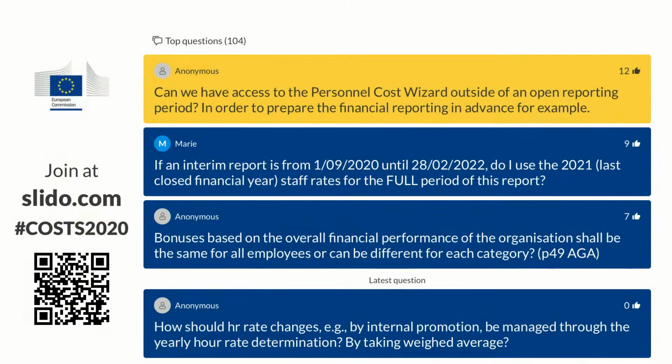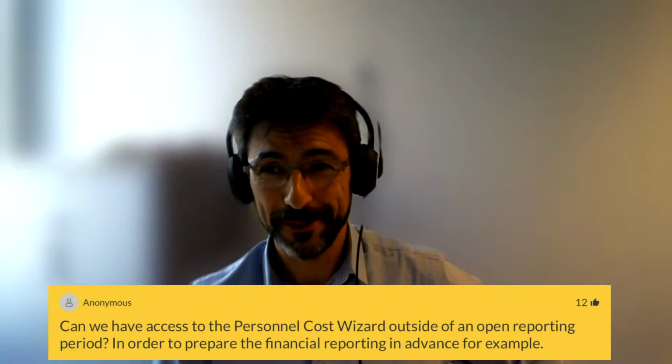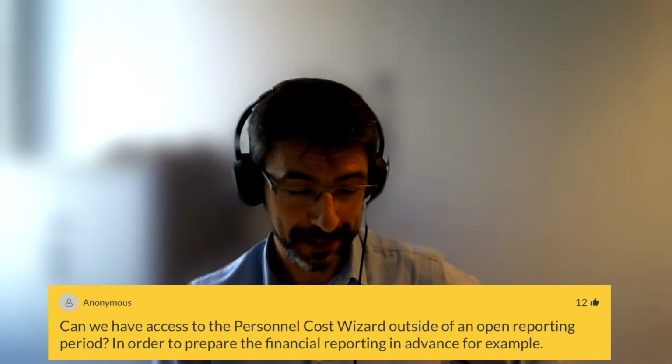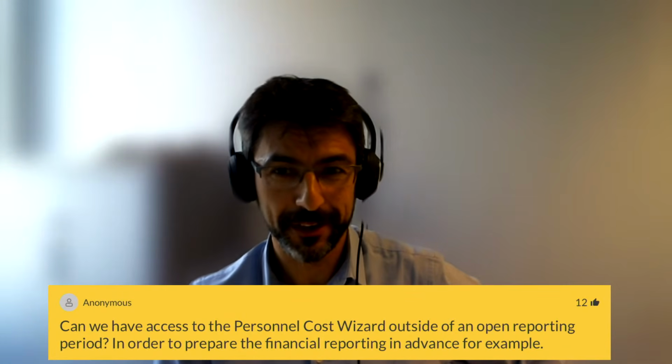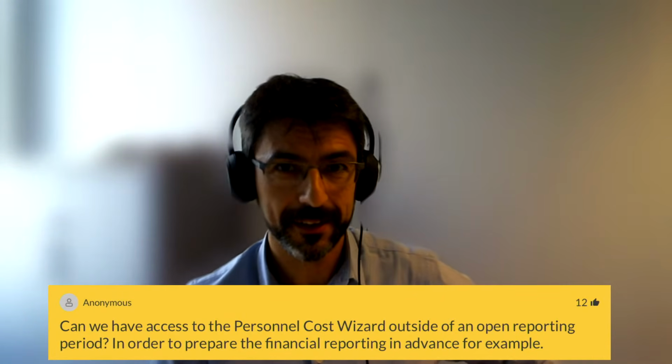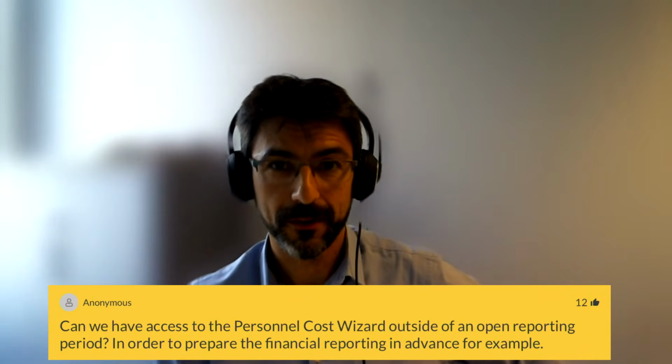Can we have access to the personnel cost wizard outside of an open reporting period in order to prepare the financial reporting in advance, for example? David, that is your special field. Yeah, but I think that actually is more on what we can do or not do within Sigma. And I think this is not possible, if I'm not mistaken. It's linked to the reporting periods.